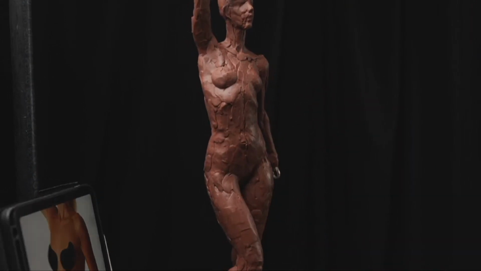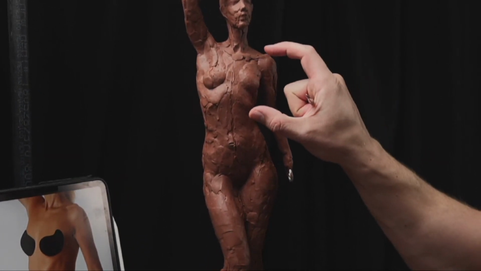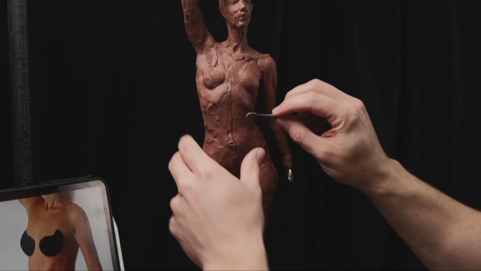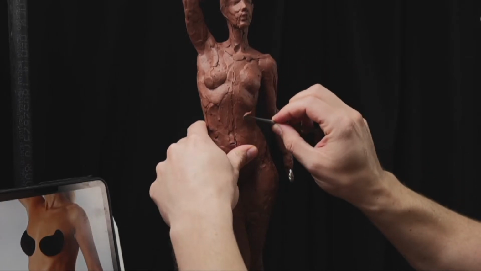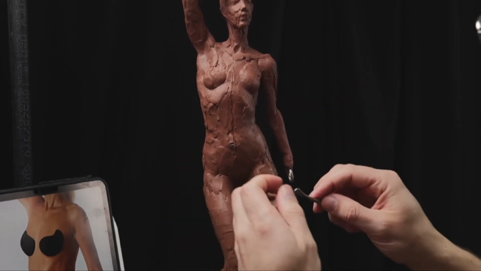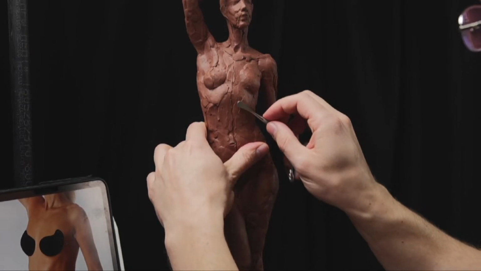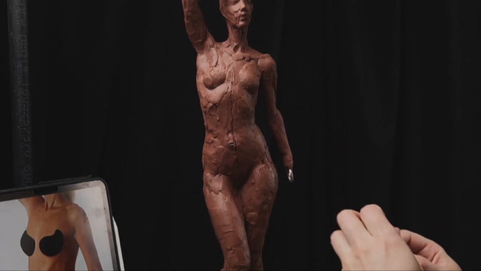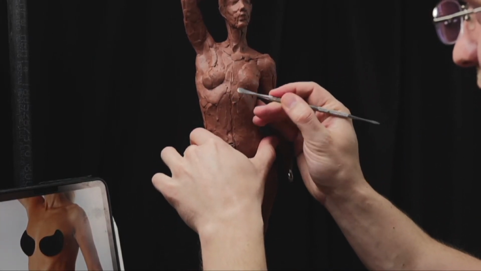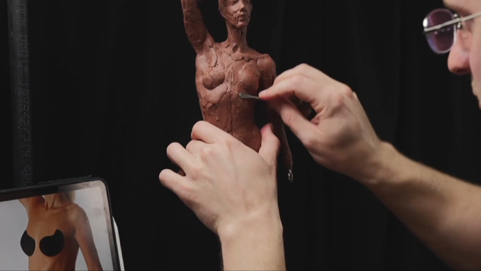Let's see. I'm feeling like something's off right here. I feel like this is maybe too compressed. So I'm just going to move things down a little bit. So come down with the rib cage just by taking little pieces of clay and pulling the rib cage down. And it might just be how the model is, that she does have kind of a short rib cage.